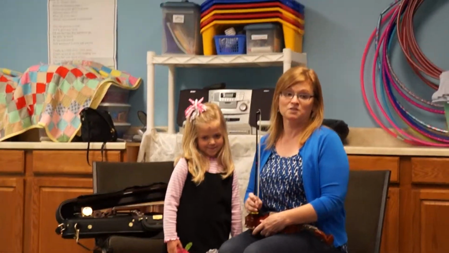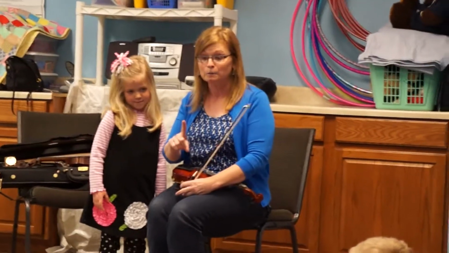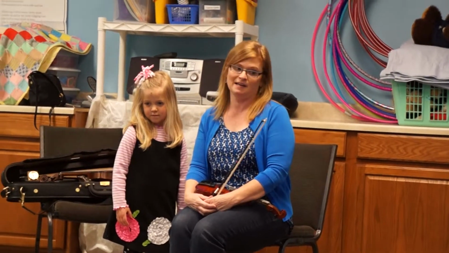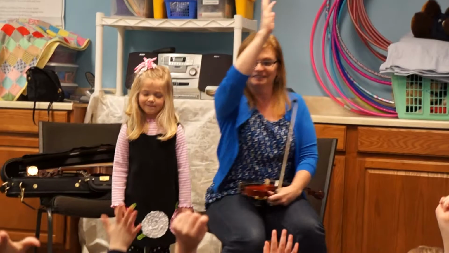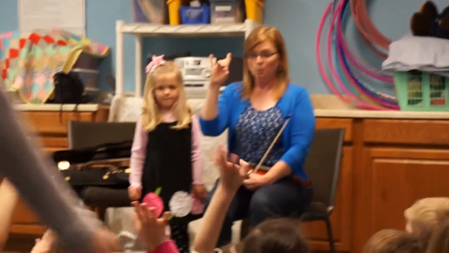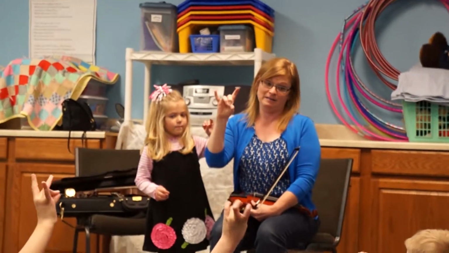Okay, Jordan's going to practice her bow hold for you, but first, I want to see if you can all show me your right hand. Put your right hand up in the air. It's the one we cover our heart with when we do the pledge. Take your right hand, and we call this a bow bunny.